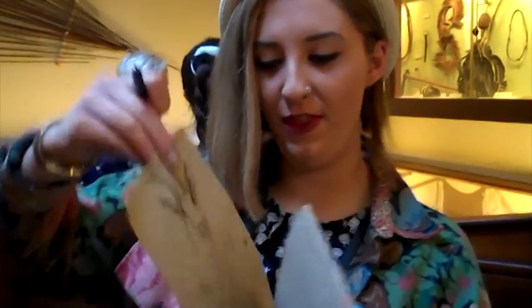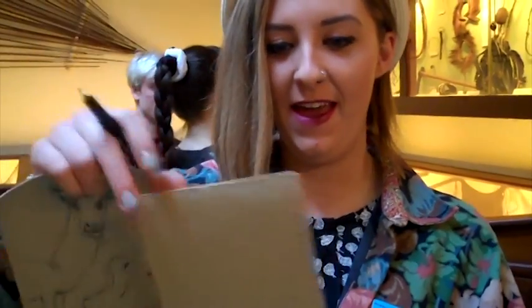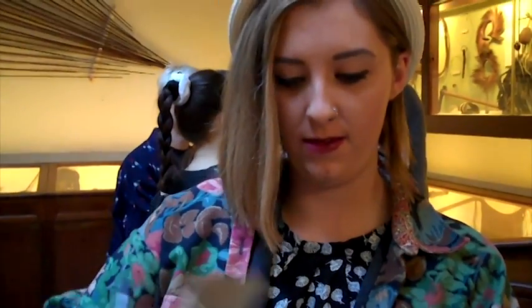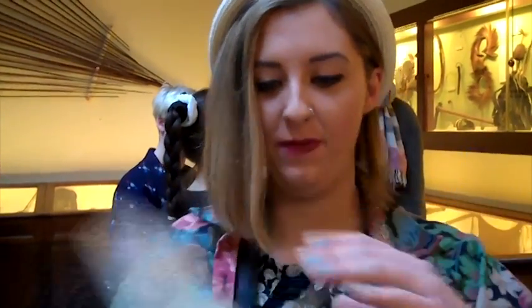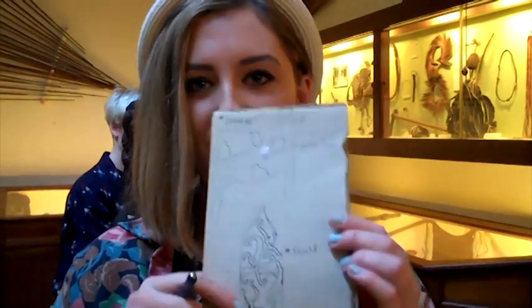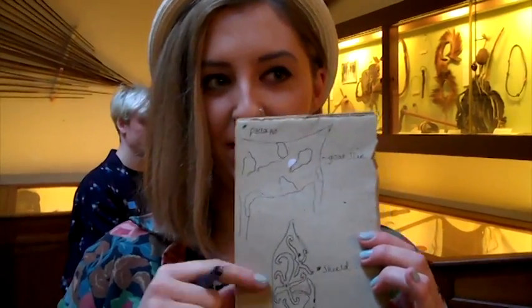Well, I've drawn this, and this, and I really liked the idea of this shield. It's got patterns on it, so I take it into consideration.